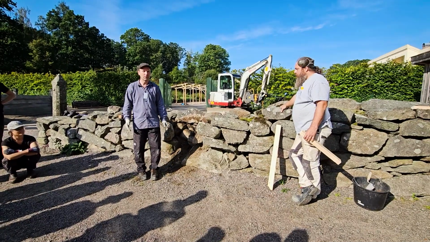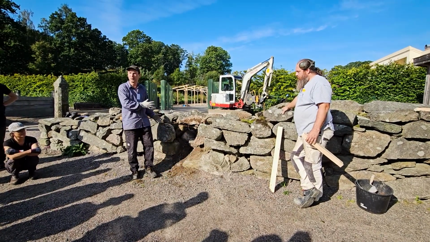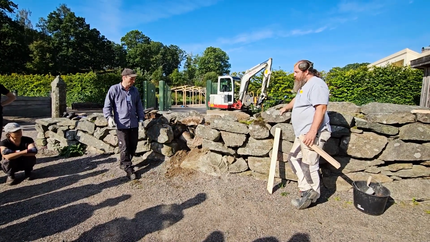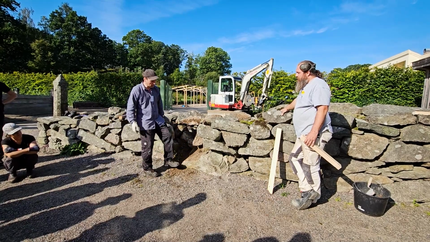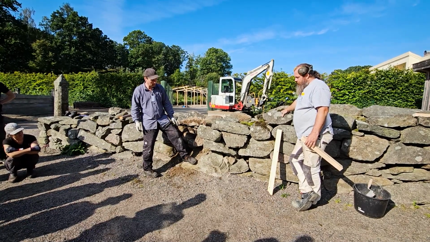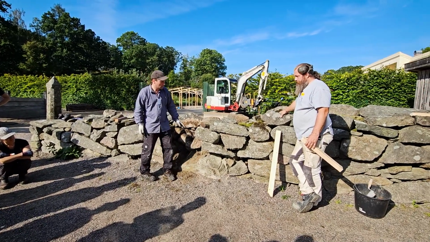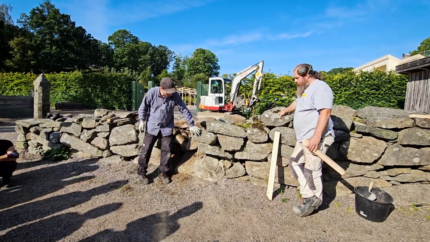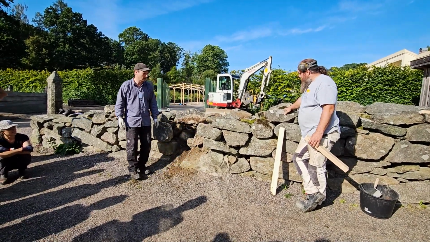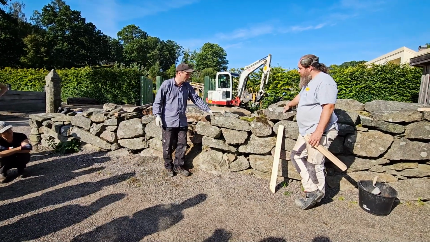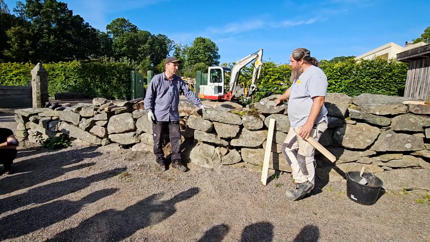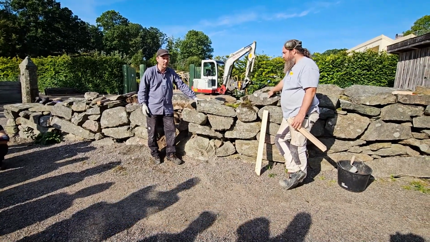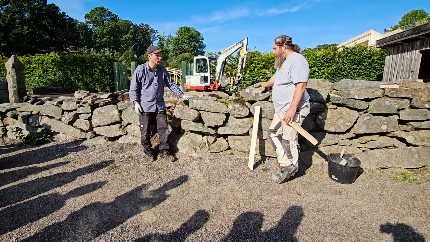So now we're going to discuss which stones we want the machine to move for us. So we know we want this stone to be free. So we have to take down the stones on top of that. This, we can use the machine for. It's possible to move it by hand as well, but what do you think?